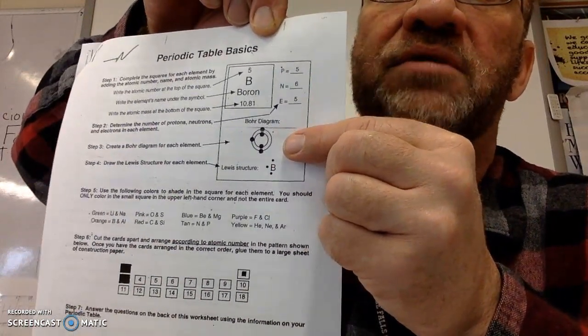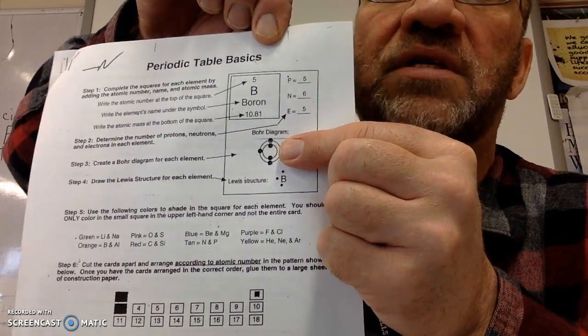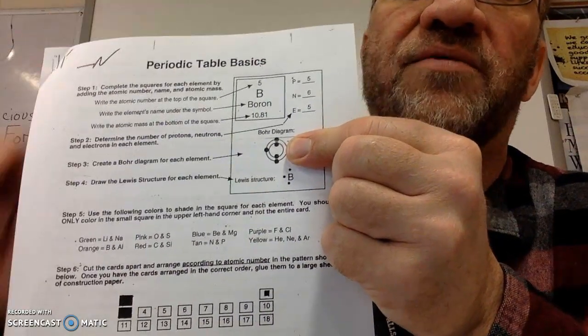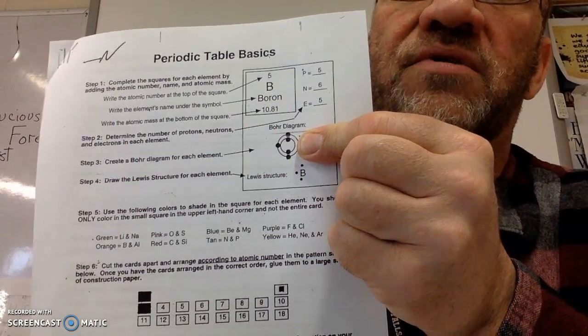You always put 2 electrons, the first 2, on the inside circle. We talked about this earlier in the year. And then the rest will go on the second one. Since boron has a total of 5, that's how you would do boron.